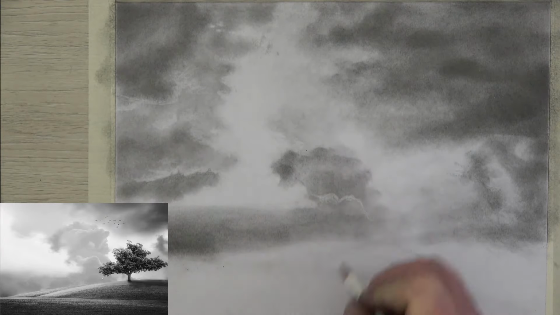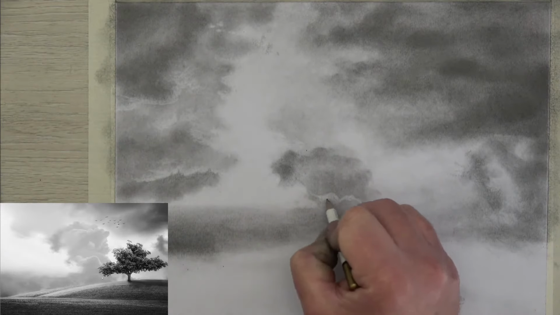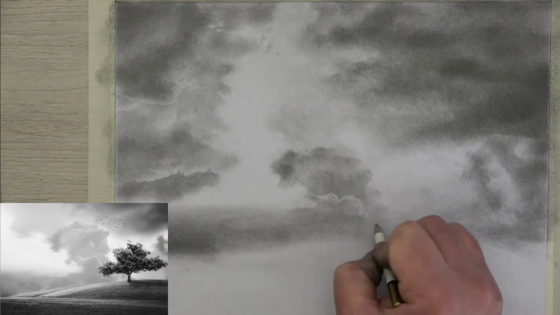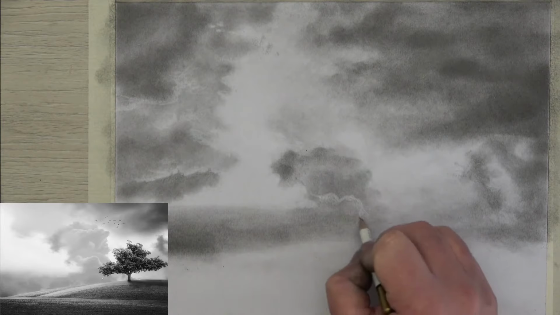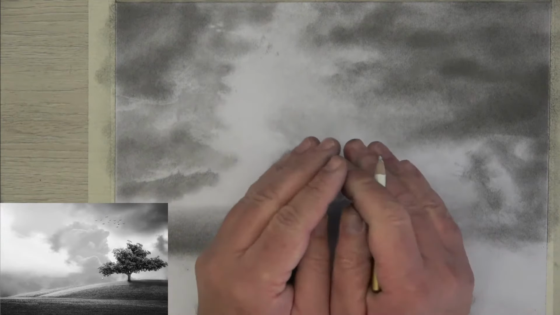Can you see it's got a bit of a shading there? And the same over here, there's a little bit of shading on this part of the cloud. So I'm working that little silver lining inwards, and that makes that cloud look round.